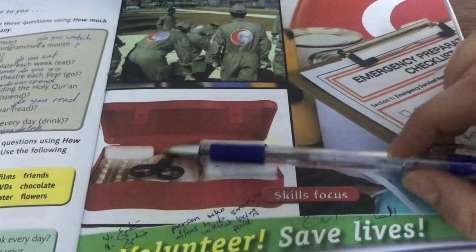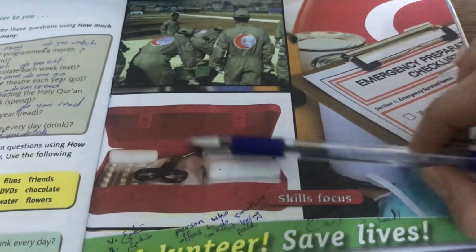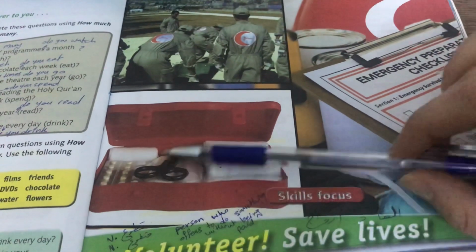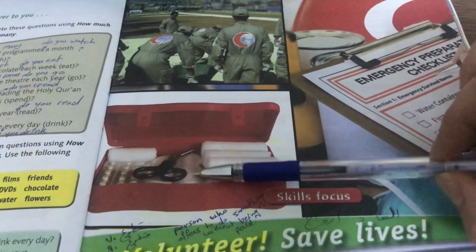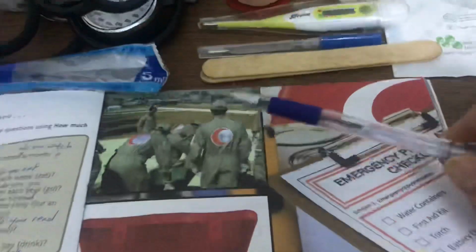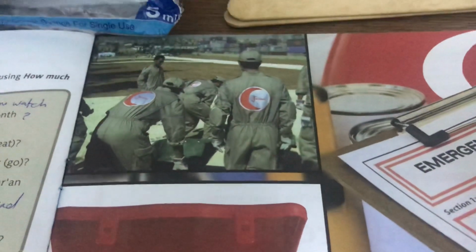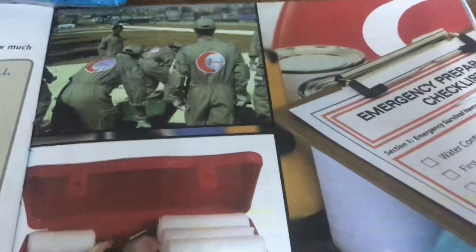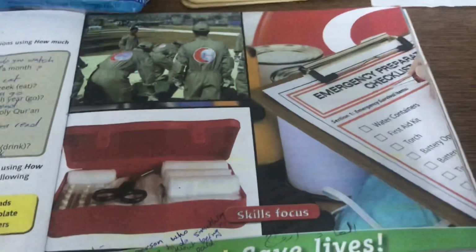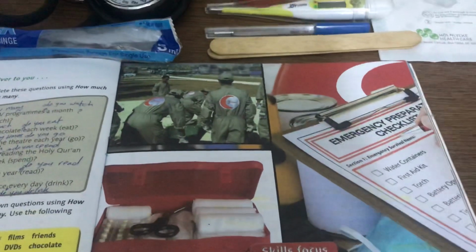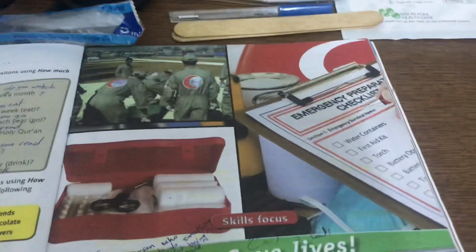It's a bag that has some instruments, some supplies for first aid, and we have a group of people who are wearing a uniform. We will know why they placed these photos after we read our lesson and analyze it.